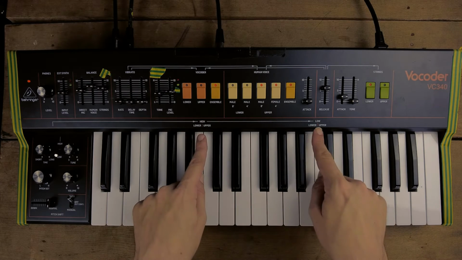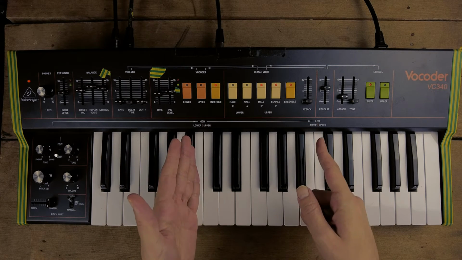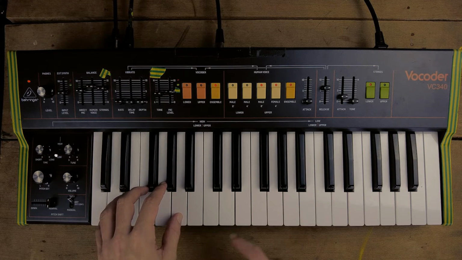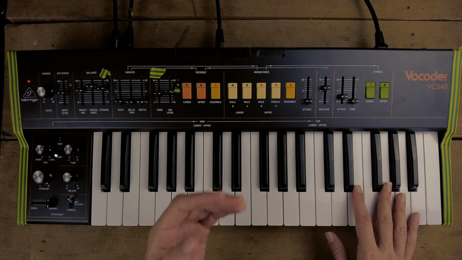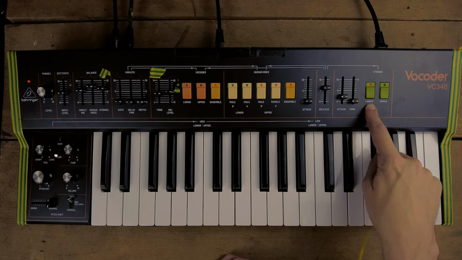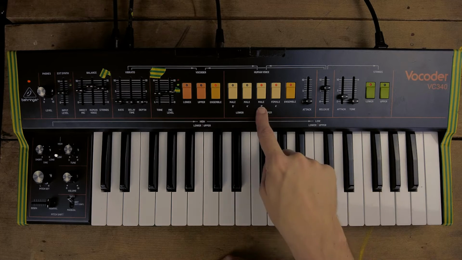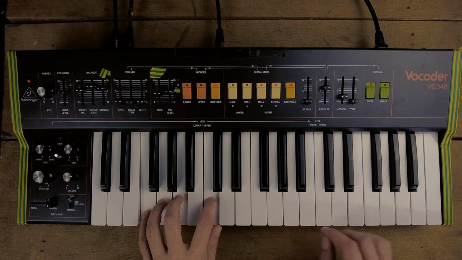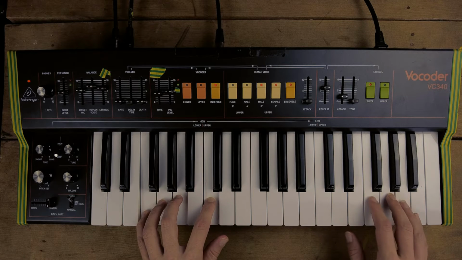I'm guessing this keyboard splitting is so you can play, for example, strings in the lower part and the human voice in the higher one. So if you have this set to lower only and this set to higher only, down here we get the strings. And up here, the human voice.